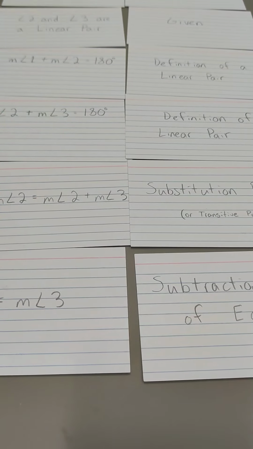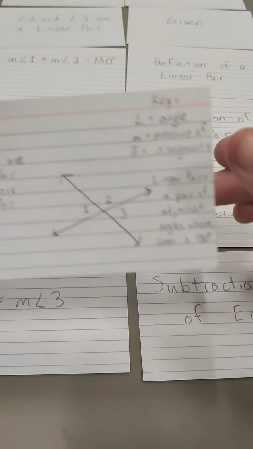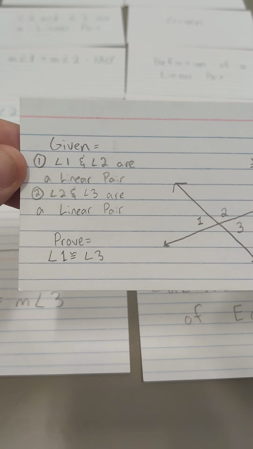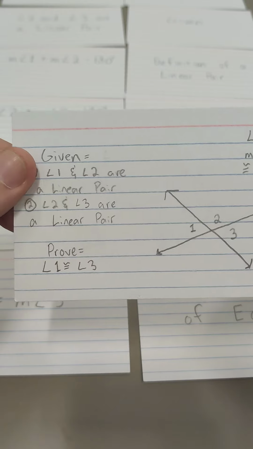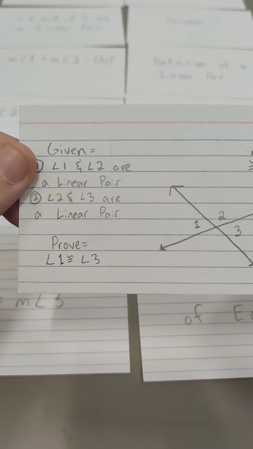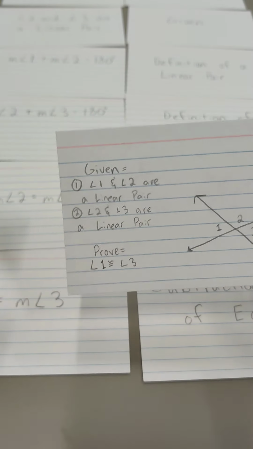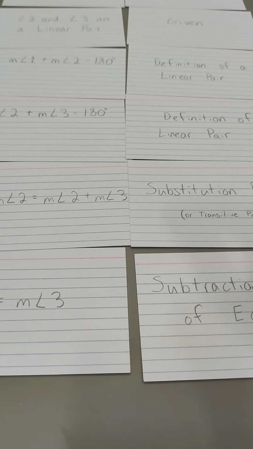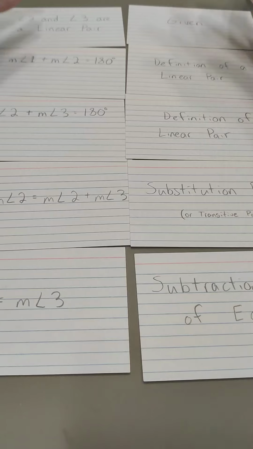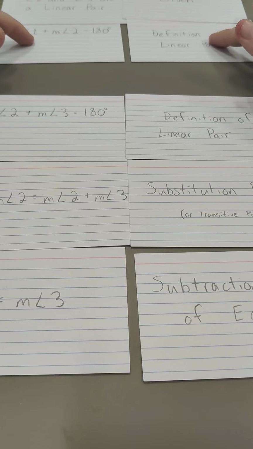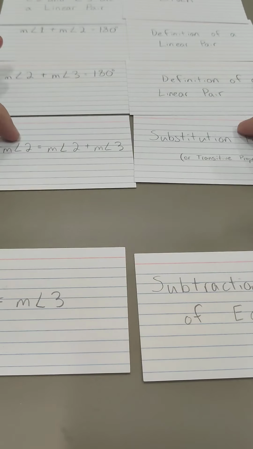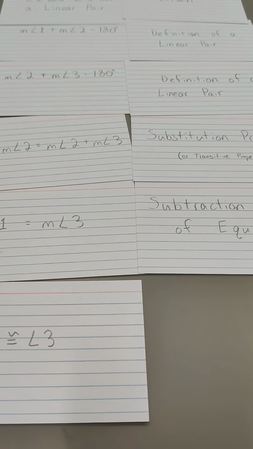And then the last thing, so we're actually not done because what we're trying to prove, remember, is that the measure of angle 1 is congruent to the measure of angle 3. So this is a part where I saw a lot of my students not finish the proof because they were like, oh, well, that's basically the same thing. And it is basically the same thing, but we have to end exactly where they tell us to end. Okay? So the last thing we want to say is actually going to be what we're trying to prove. We're trying to prove this, and that's the last thing you want to say.